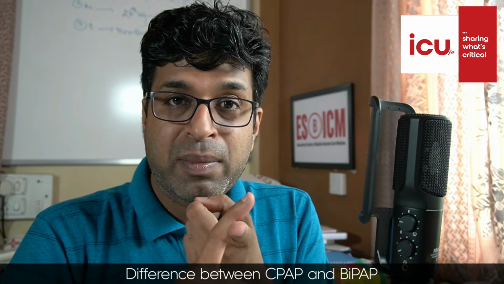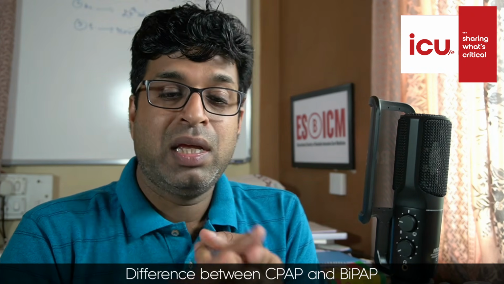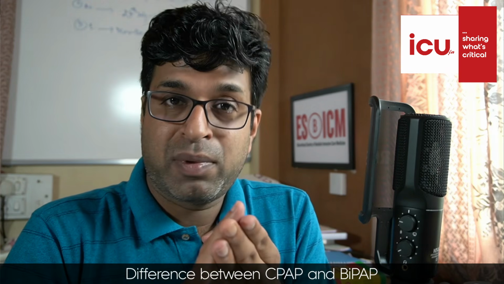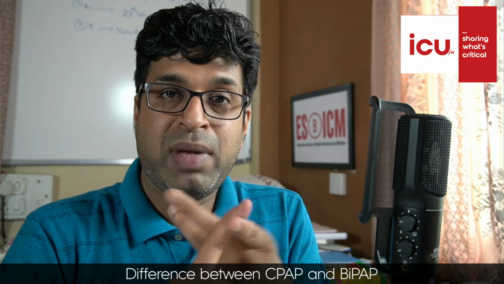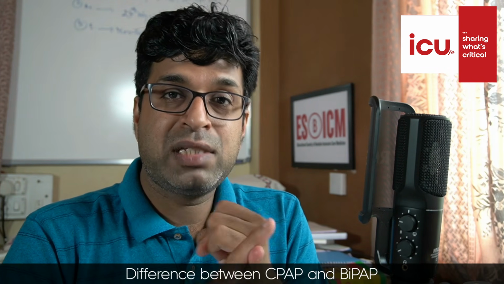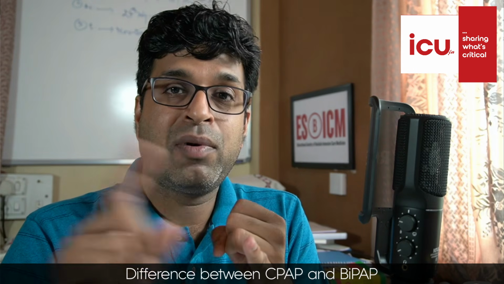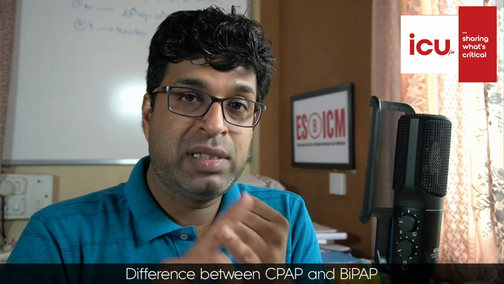Your CPAP is equal to EPAP on BiPAP, which helps increase the oxygenation, and it is also the PEEP on a ventilator mode. So your PEEP, CPAP, and EPAP are the same, and they help to increase the oxygenation. Your IPAP is pressure support above PEEP on NIV mode on a ventilator, and on BiPAP it is IPAP.